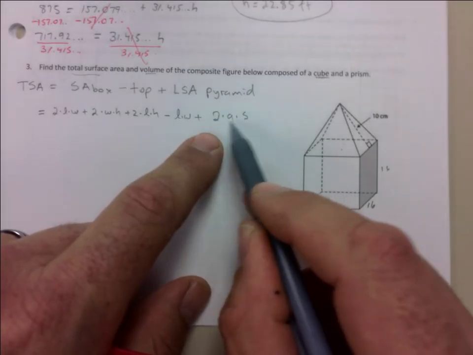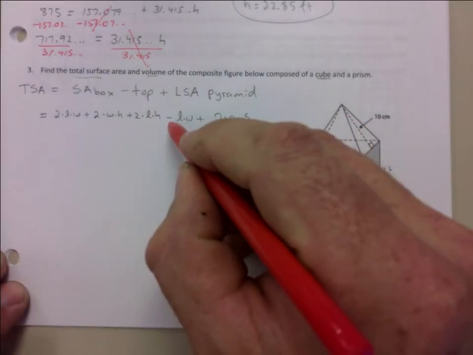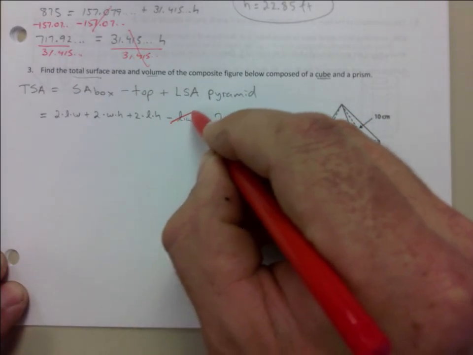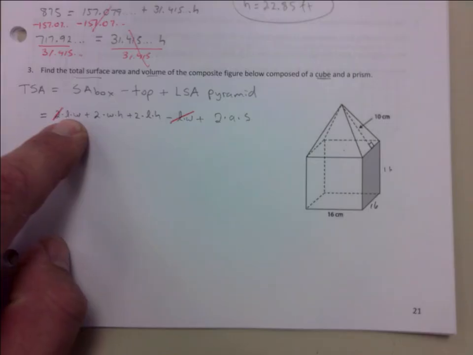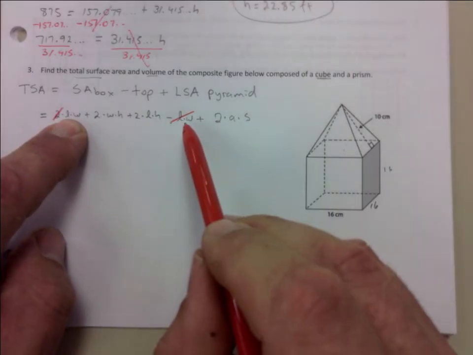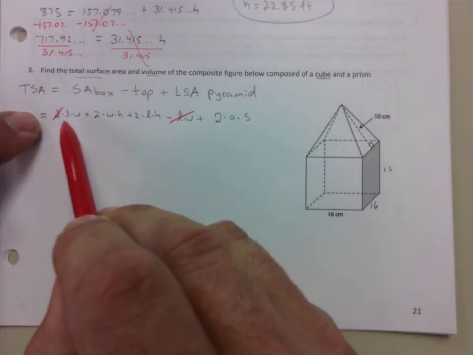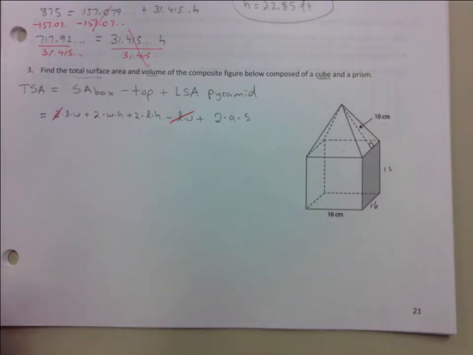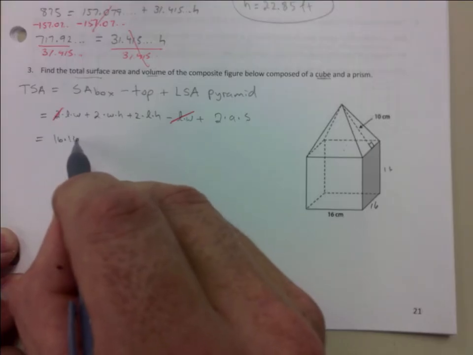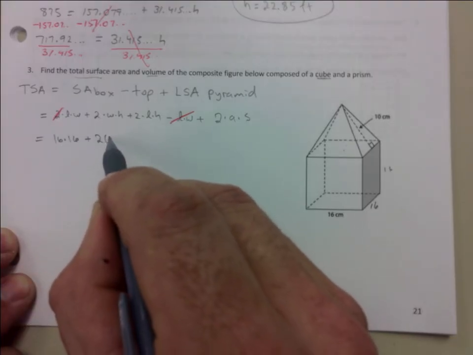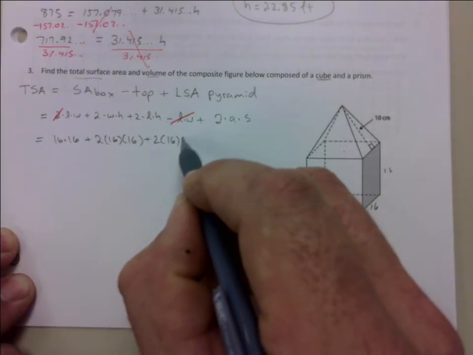So instead of 2 length and widths, that subtracts a length and a width, so I'm really just left with one of them. So this is one way of showing what you're doing, okay? Length and width is 16 times 16 plus 2 times 16 times 16 plus 2 times 16 times 16.